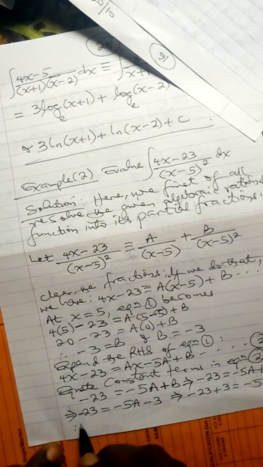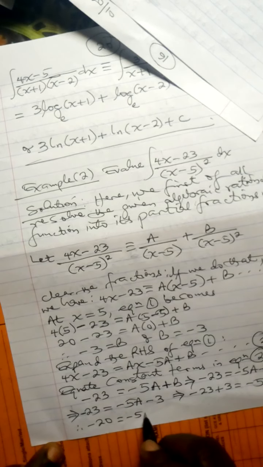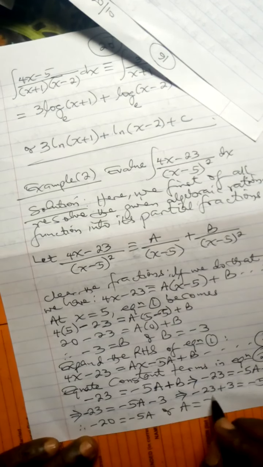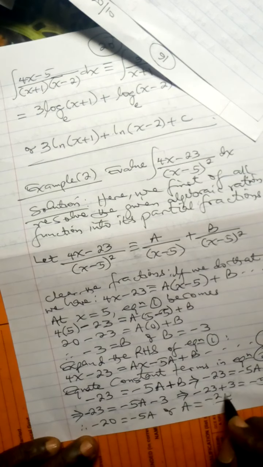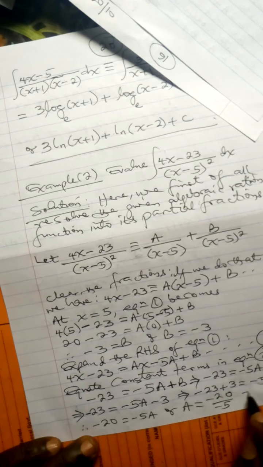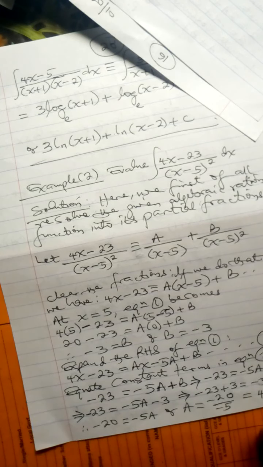Therefore, minus 20 is equals to minus 5a, or a equals minus 20 over minus 5. This is equals to 4. So a is 4.